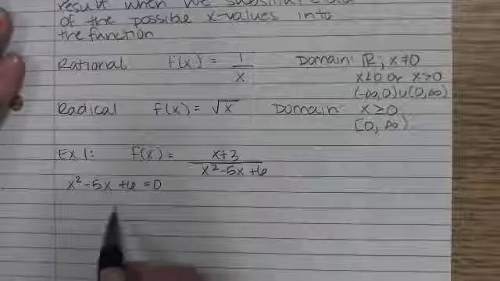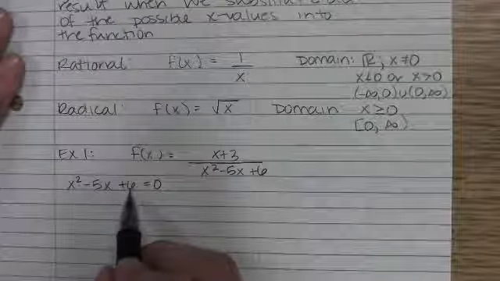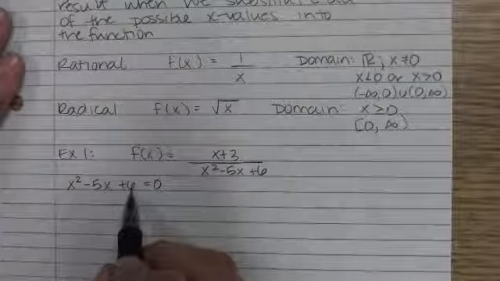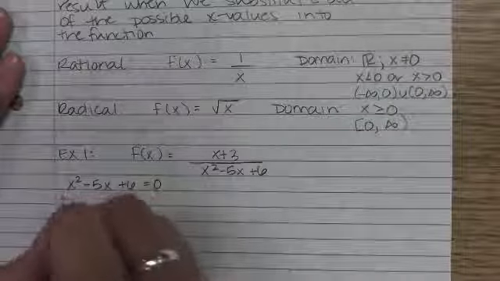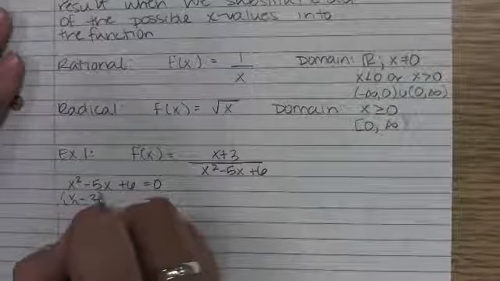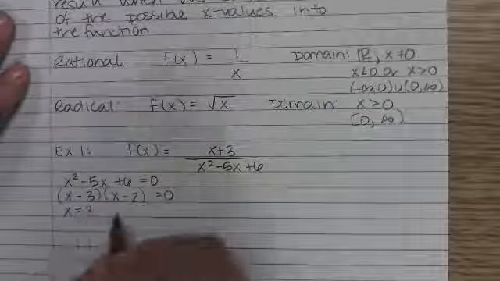And if you guys remember how to factor, these are simple quadratics to factor. So we're looking for two numbers that are going to multiply to a positive 6, but add to a negative 5. And the two numbers that would do that would be negative 3 and negative 2. And then once it's in factored form, we would say x equals 3 and x equals 2.